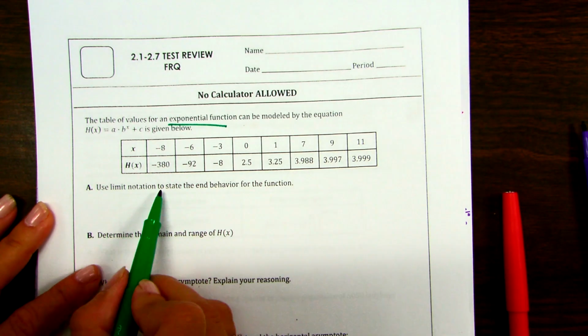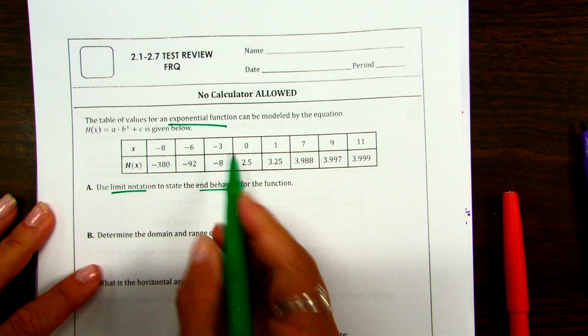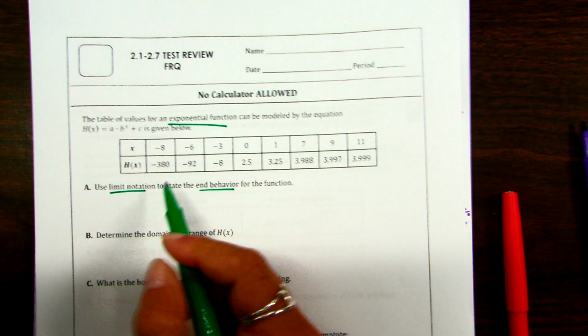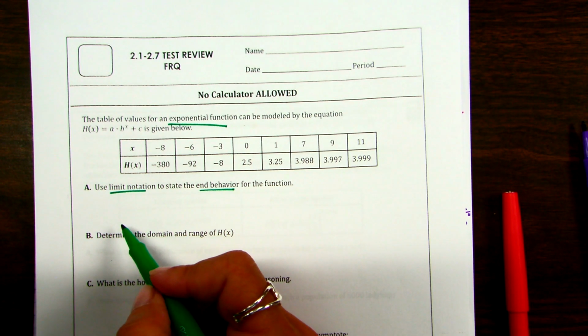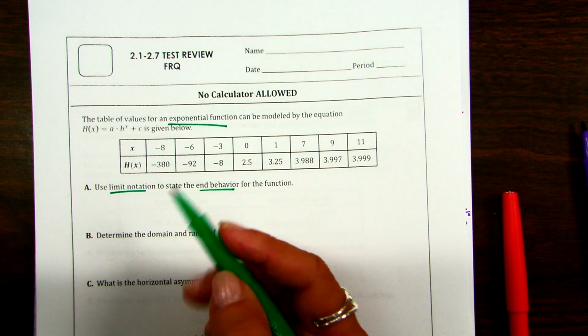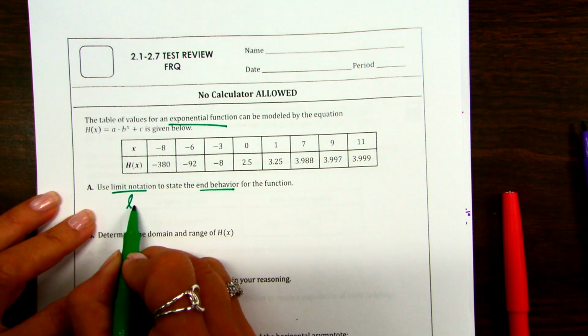So it says to use limit notation to state the end behavior. So I'll make this worth 2 points. 1 point if you get the limit notation correct, and the other point if you have the right end behavior. So let's practice our limit notation.